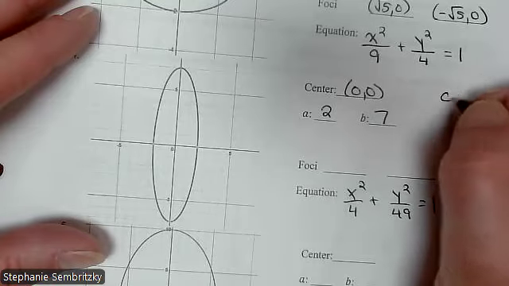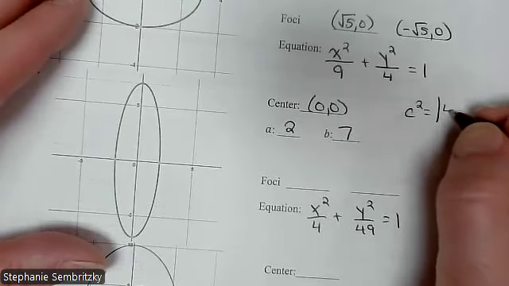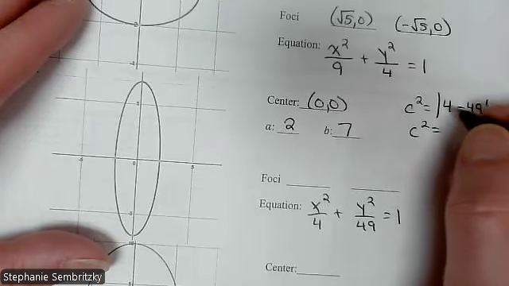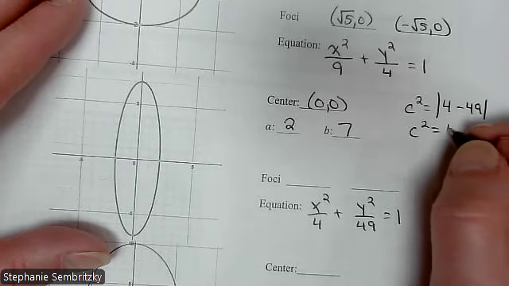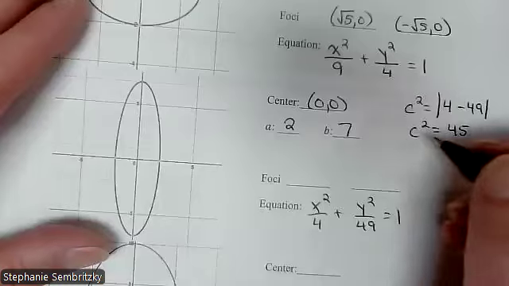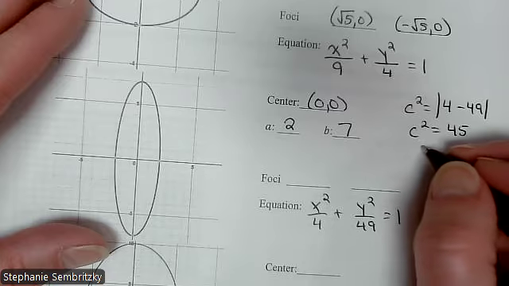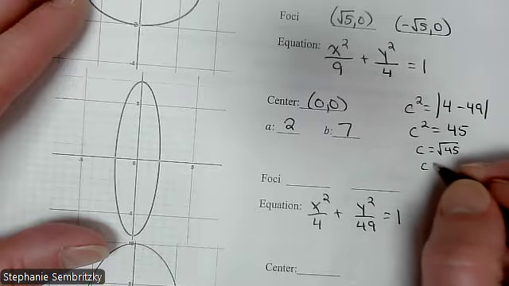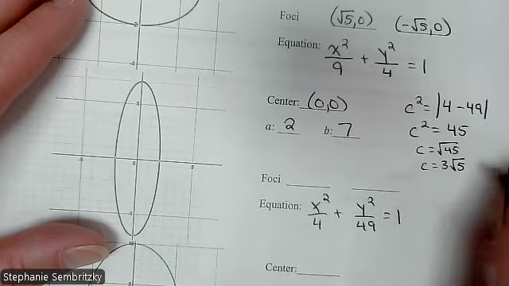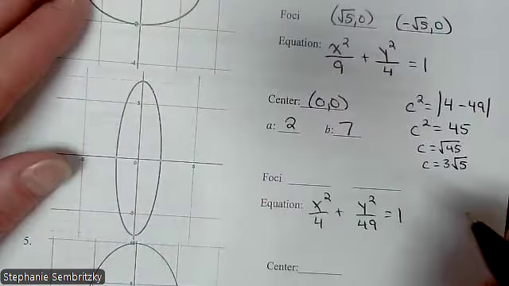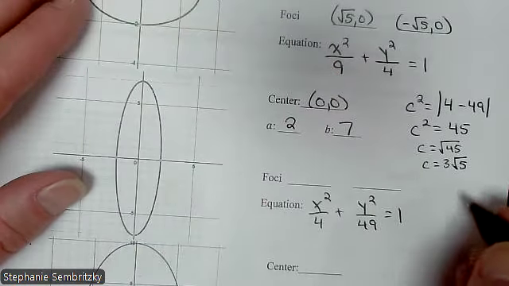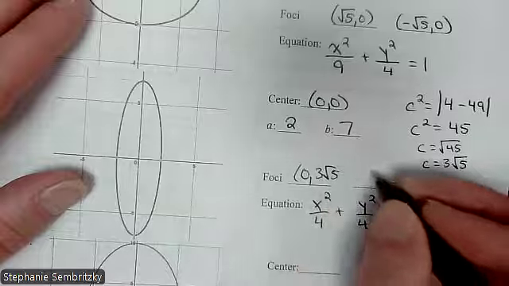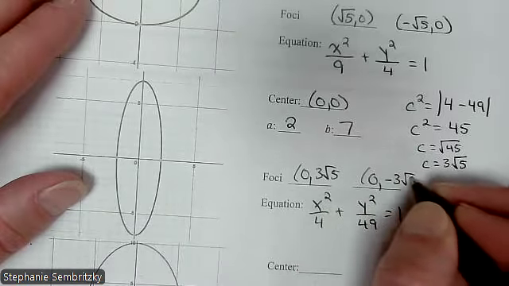My foci, c squared equals the absolute value of a squared minus b squared. That would be -45, but absolute value takes the positive version. If I take the square root of 45, that's 9 times 5, 3 square root of 5. And we're longer vertically, so we're going to add that to our center and subtract. So we're going up and down from our center. So 0, 3 square root of 5, 0, -3 square root of 5.